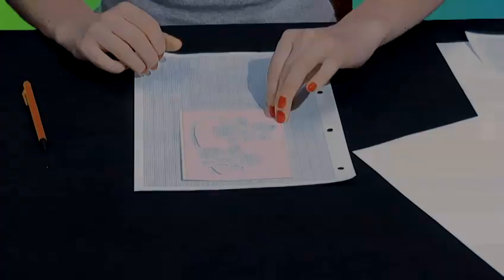What you will need is some grid paper or graph paper that looks like this, a pencil for tracing, something that you can get a design from, so either a stencil or even something that you've printed off like that. You will also need a light source so that you can trace easily. If you don't have a light box, a window on a sunny day will help you do that.